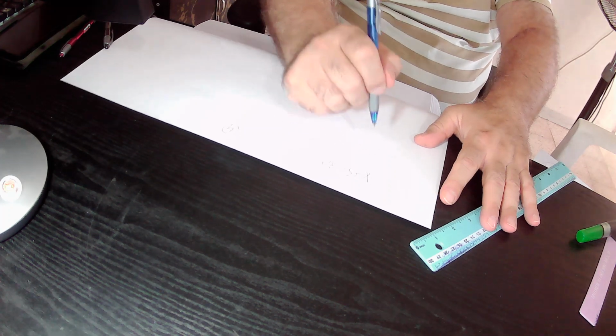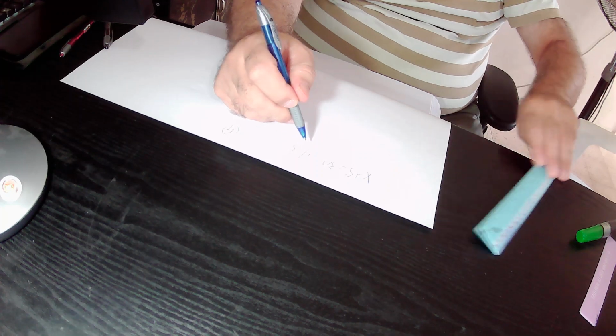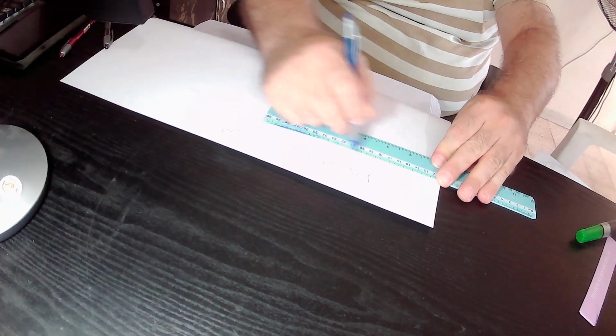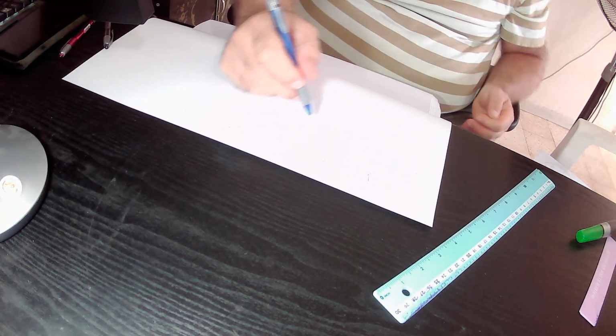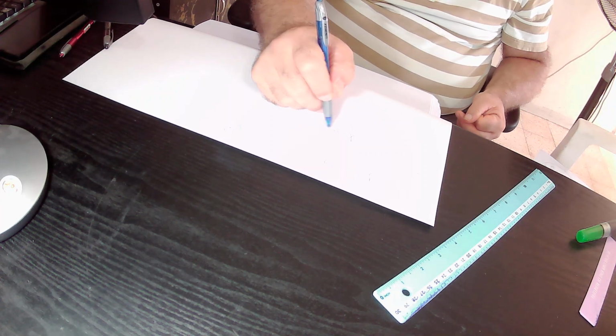X is the area of the green shape. So we subtract 5 from this equation, and we get that x, that is the area of the green shape, the area that we are looking for, is equal to 30 minus 5, which is 25 square units.